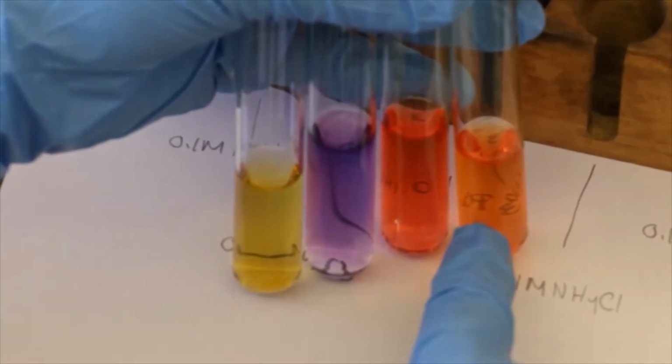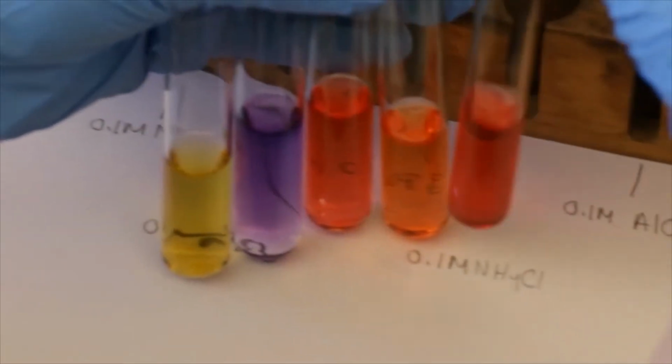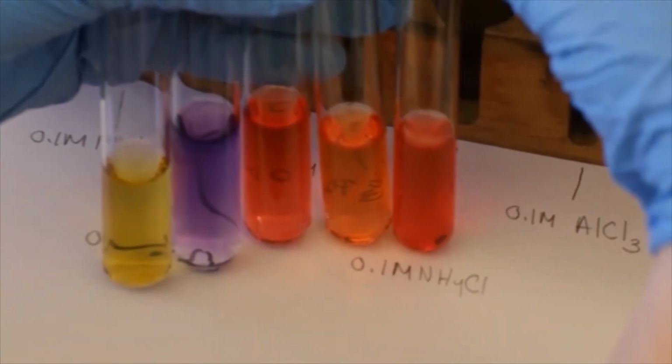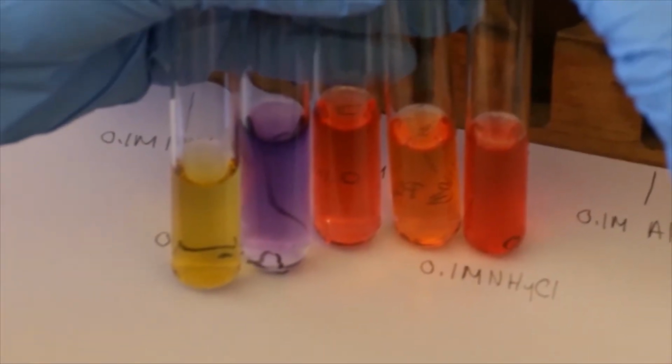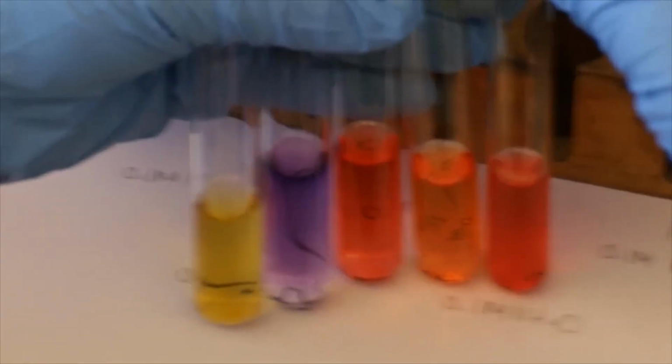NH4Cl is definitely an orange, not so much red. And then AlCl3 is a deep dark red. So there they are for you. Those are the pHs of the salts.